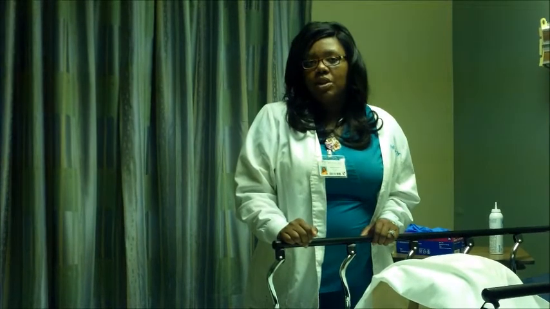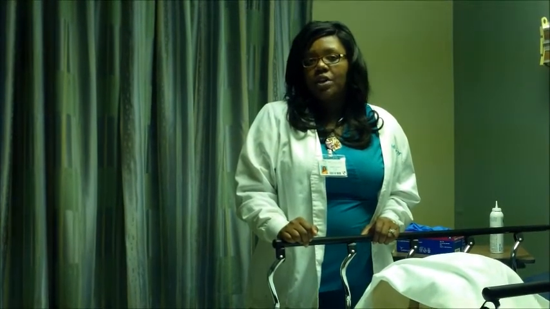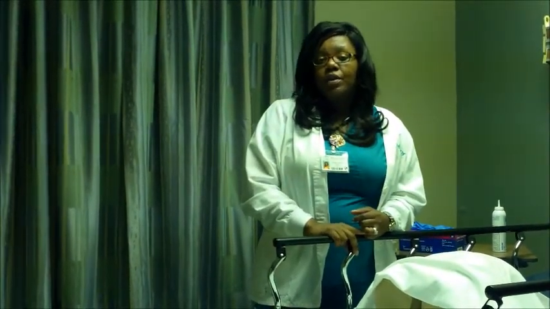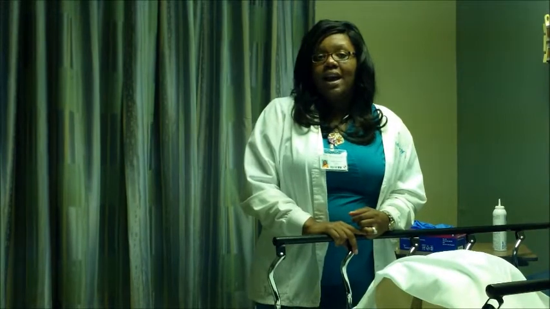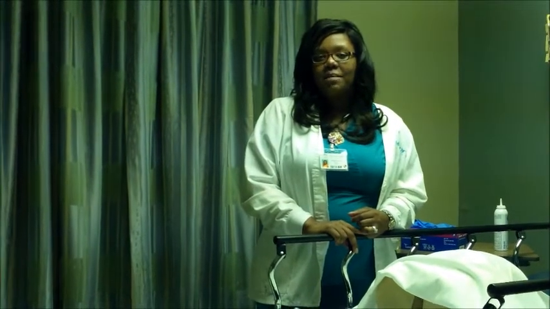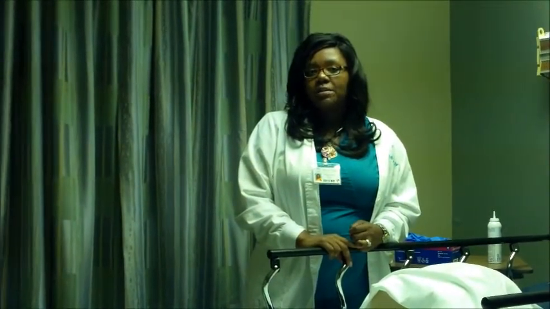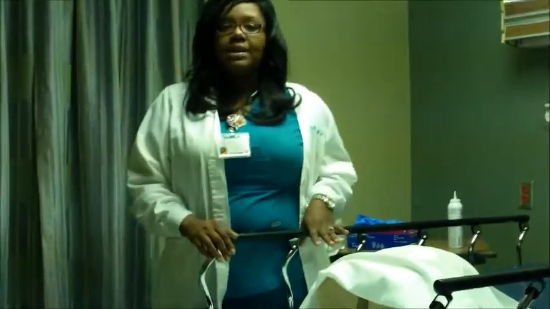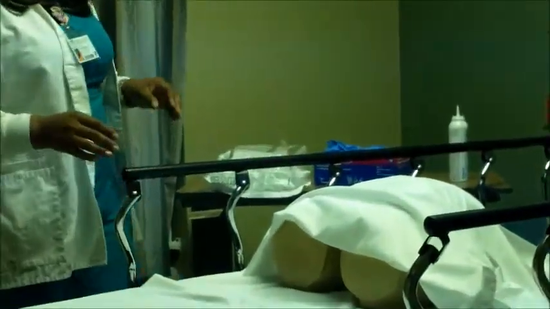I am here to do a teaching strategy on a demonstration of a urinary Foley catheter on a male patient. In a hospital setting, you would first check your physician's orders for appropriate indication for a Foley catheter for the patient, as well as check the patient's name and identity to make sure you have the right patient. Afterwards, you want to make sure you have all your supplies at the bedside, and that your bed is at waist height. Now, we're going to get started.